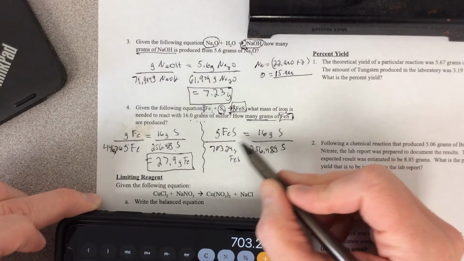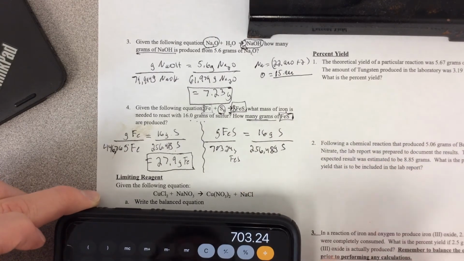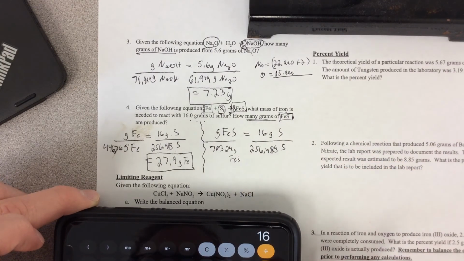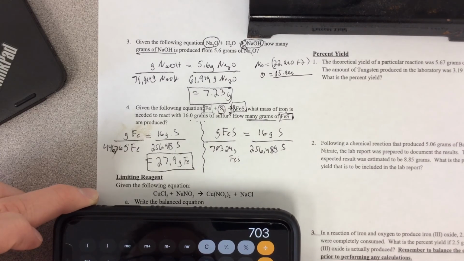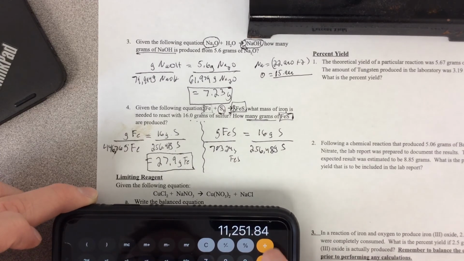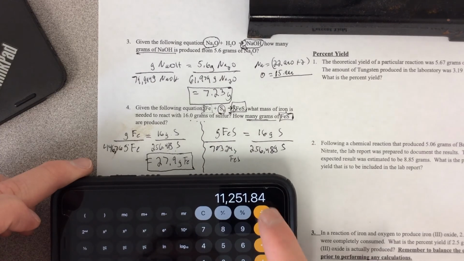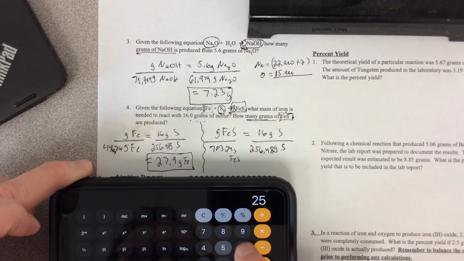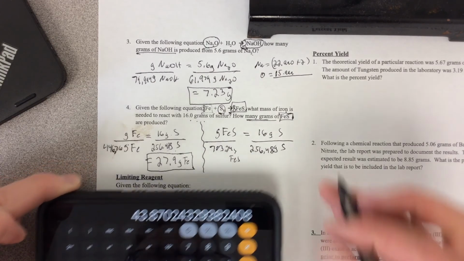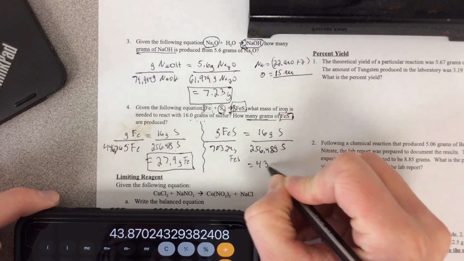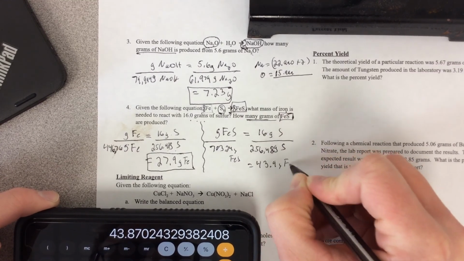So the same process, I'm going to cross multiply and divide, solve for my unknown. So 16 times 703.24. Again, hit equals before you hit divide. 256.48. My answer would be 43.9 grams iron sulfide.